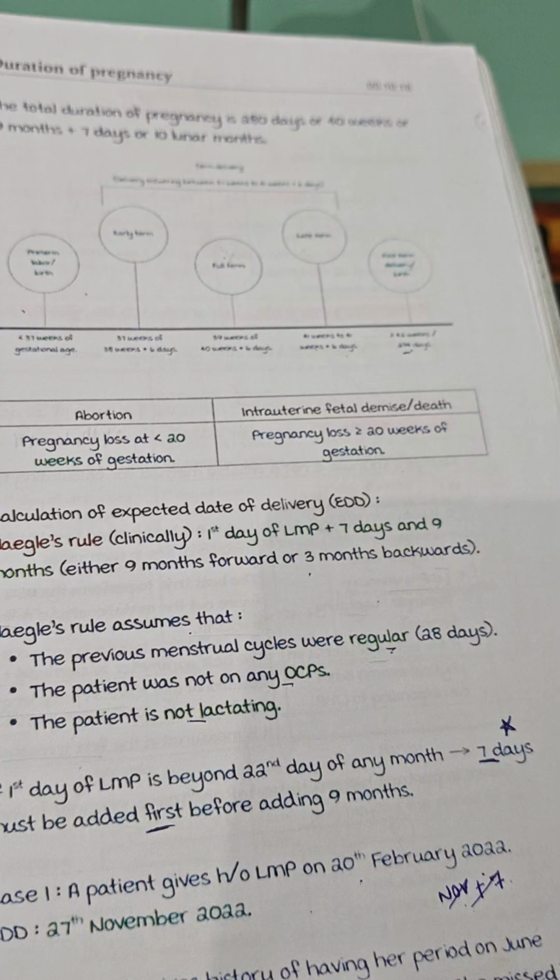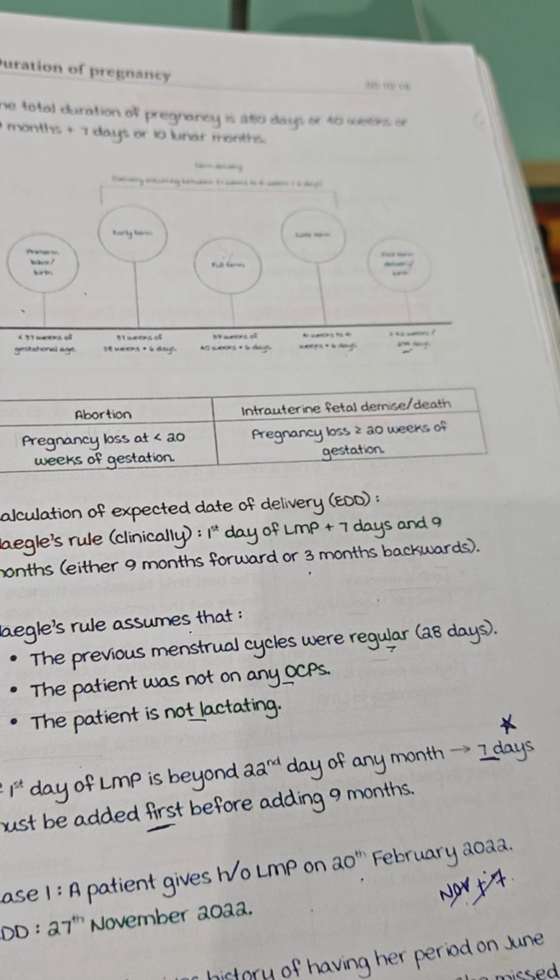Now to calculate the EDD, we will subtract 3 months from June. June, May, April. So 3 months back means it will be March.